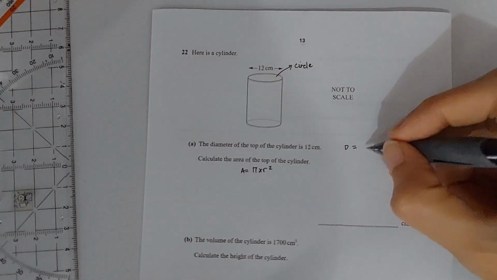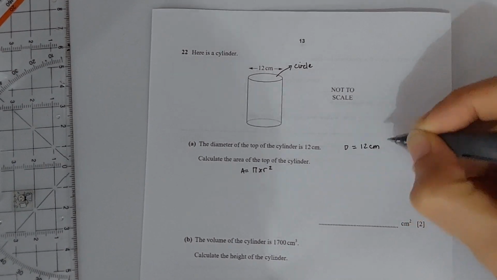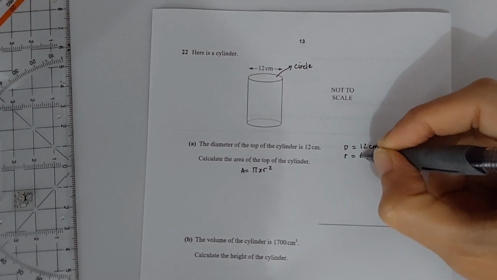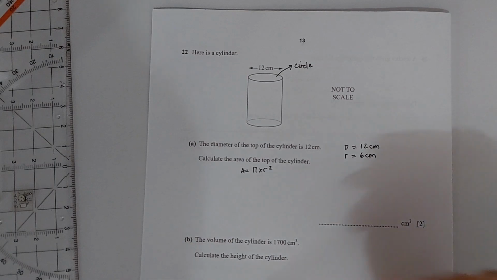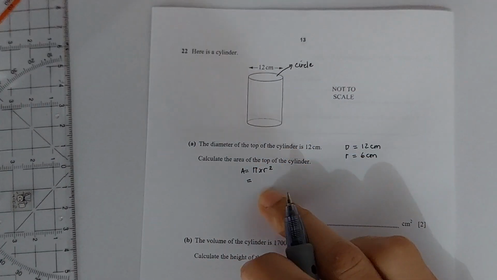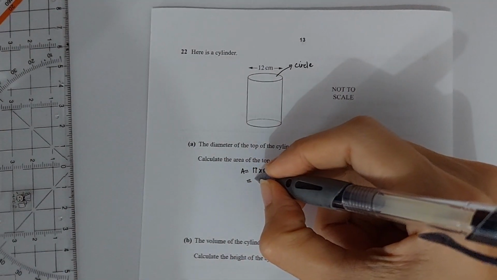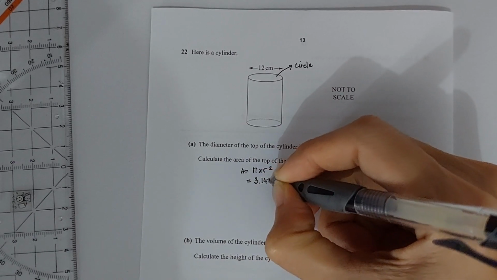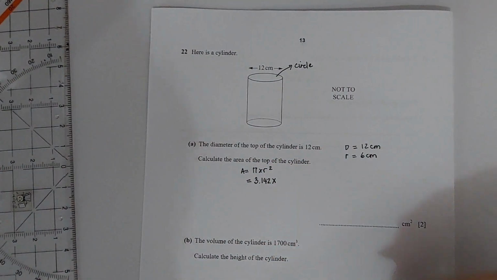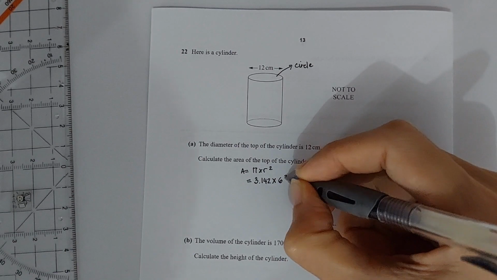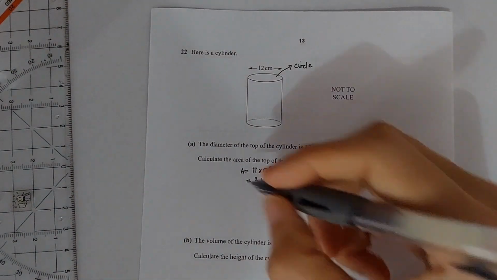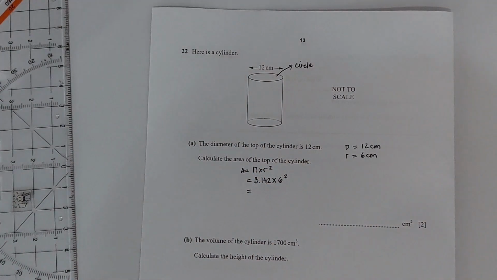It means the radius will be half of it. It will be 6 centimeter. So we just use the formula. The pi on the Cambridge, we will use 3.142, and then we times it by the 6 squared, which is actually 36, guys. So we just need to figure it out.